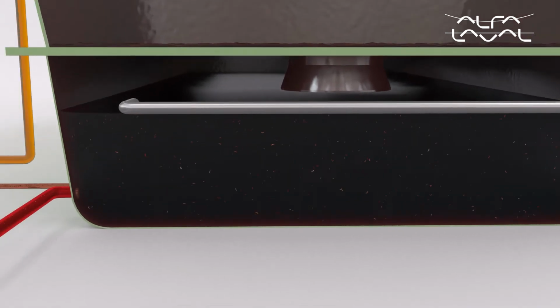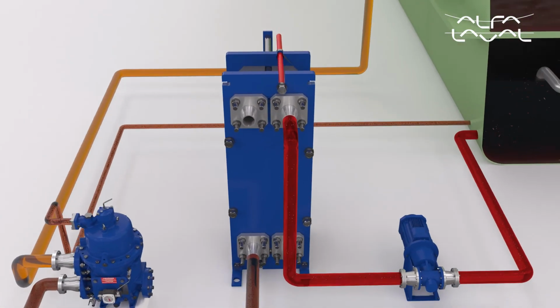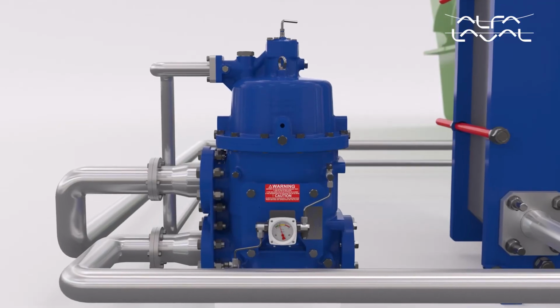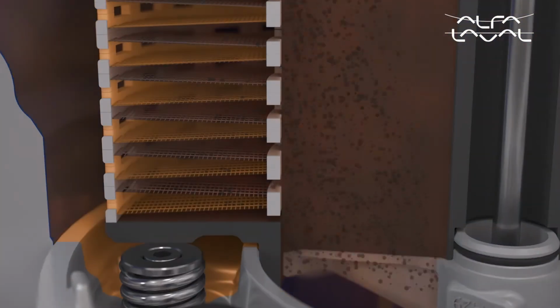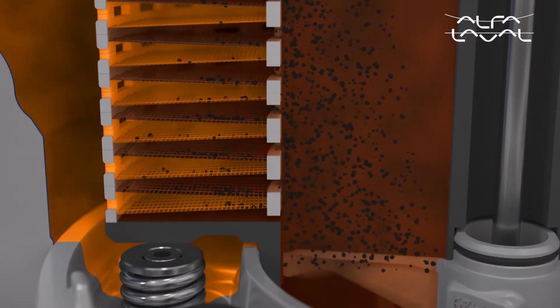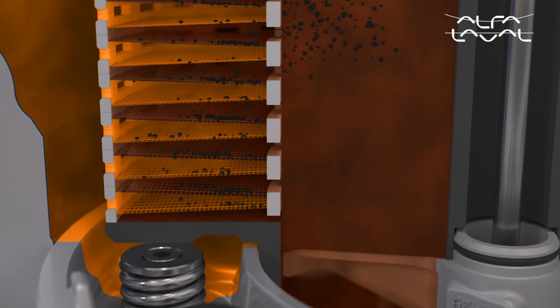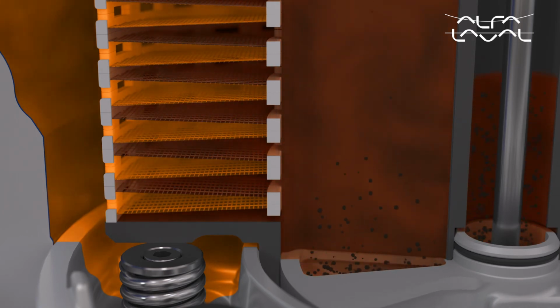It's then pumped through an Alfa Laval heat exchanger to cool the oil before it reaches the Alfa Laval Moatti filter. The Moatti filter's primary function is to protect the engine. The lubrication oil passes through a fine mesh where harmful particles are trapped. The filtration capacity is always maintained thanks to continuous backflushing, which ensures no solids are retained on the surface of the filter mesh.